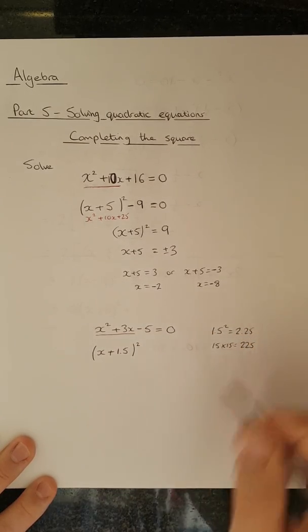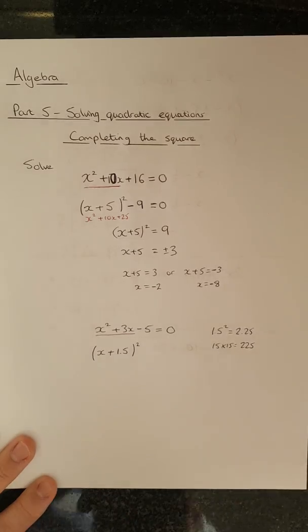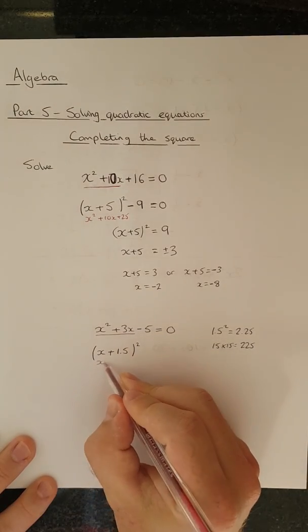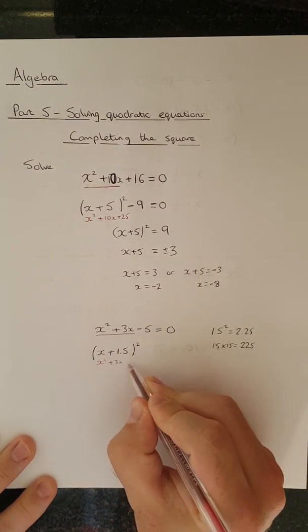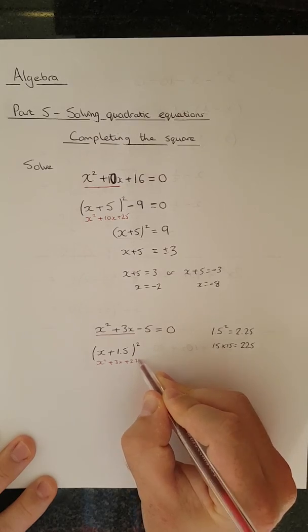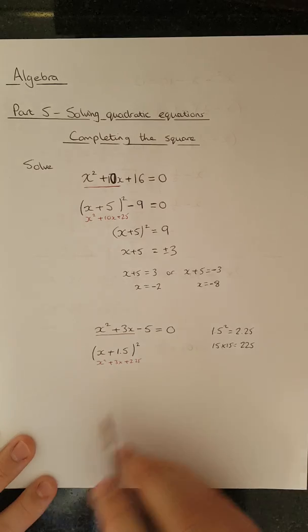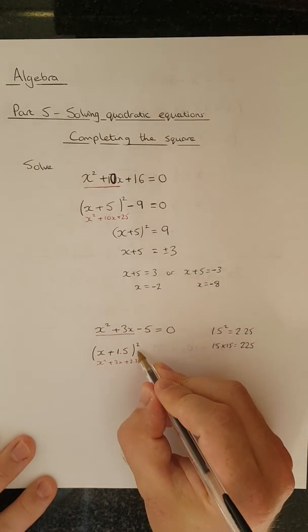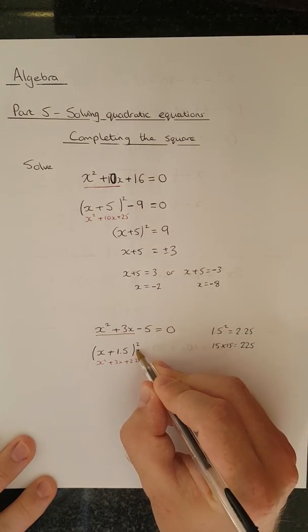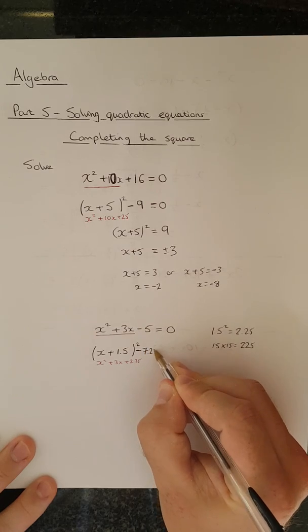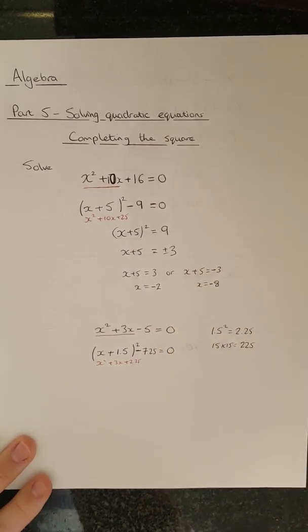So I've got 2.25. So I've got x squared plus 3x plus 2.25. Now I want minus 5 and I've got plus 2.25. So I'm going to take away 7.25.